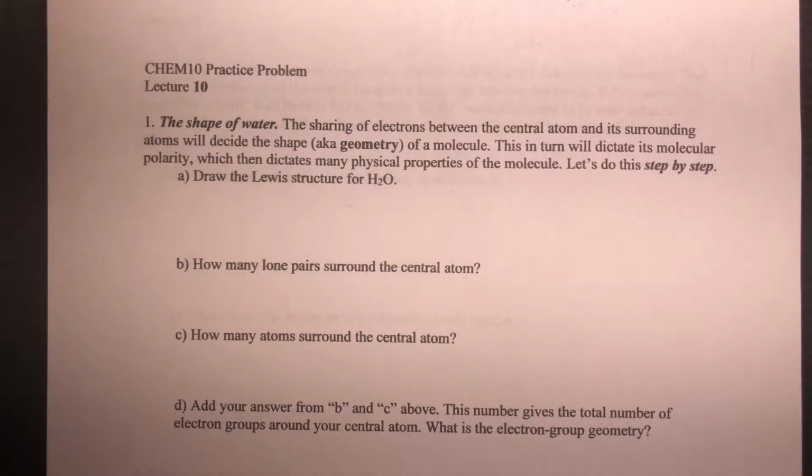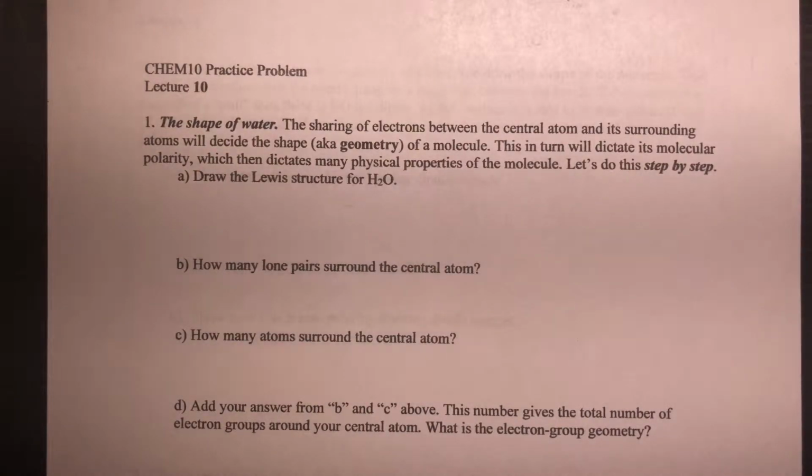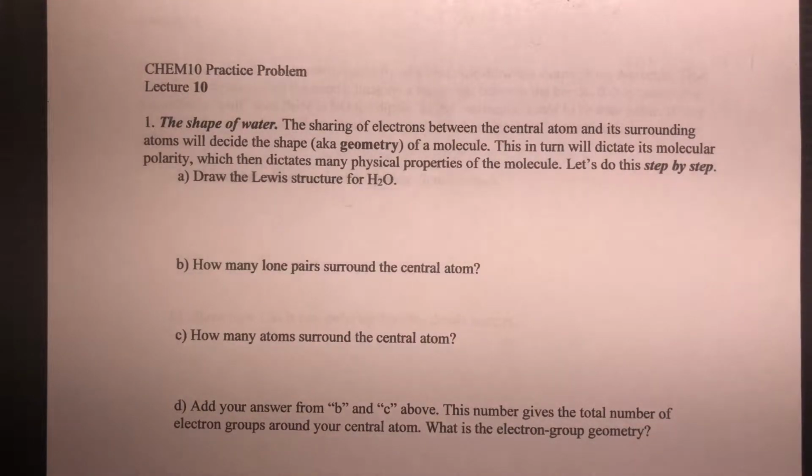Alright, so today we'll be doing Chem 10 practice problems, lecture 10, and let's just get right into it. So number one is the shape of water. The sharing of the electrons between the central atom and its surrounding atoms will decide the shape, aka the geometry, of the molecule. This in turn will dictate its molecular polarity, which then dictates many physical properties of the molecule. So let's do this step by step.